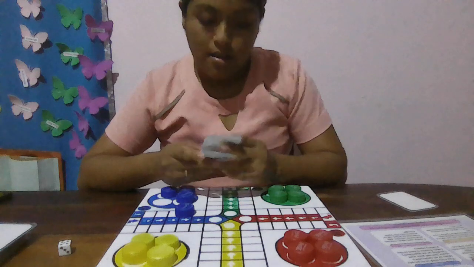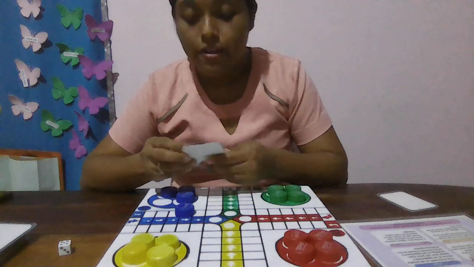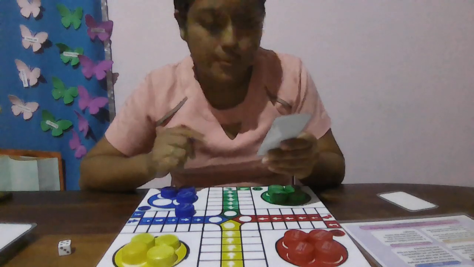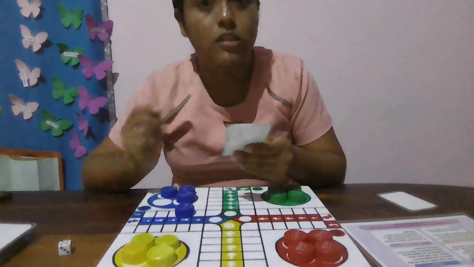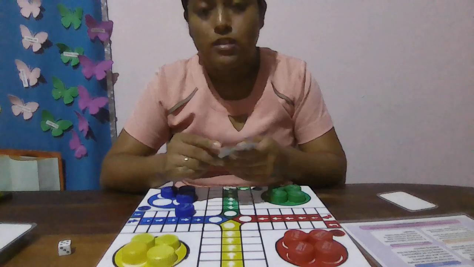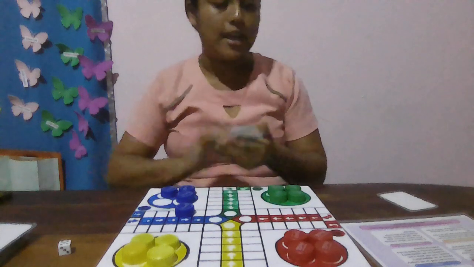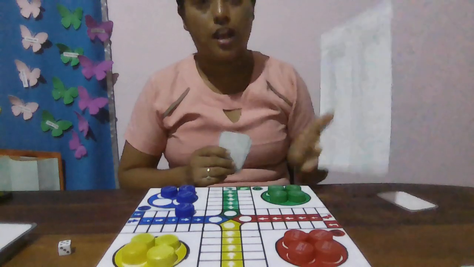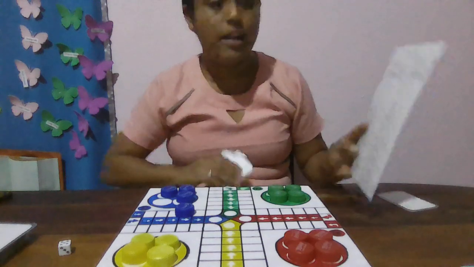The first question is true or false: the moon produces its own light. I will say it's false, because the moon doesn't provide its own light, and the person in charge of the answer sheet is supposed to check if the answer is correct.